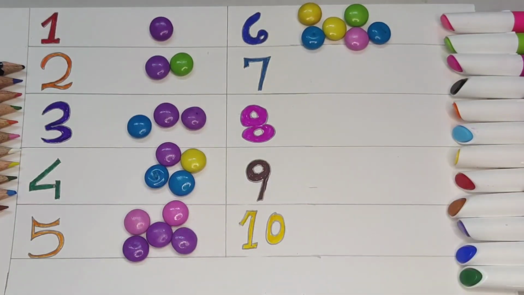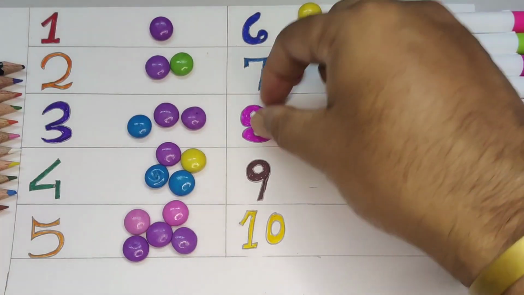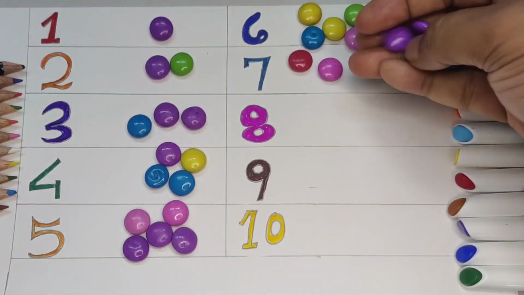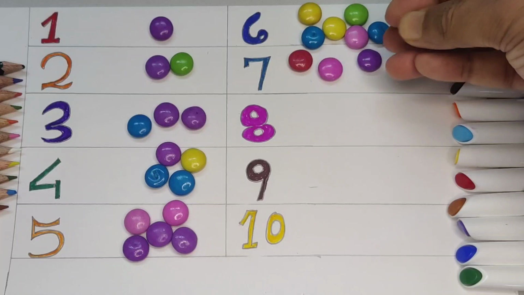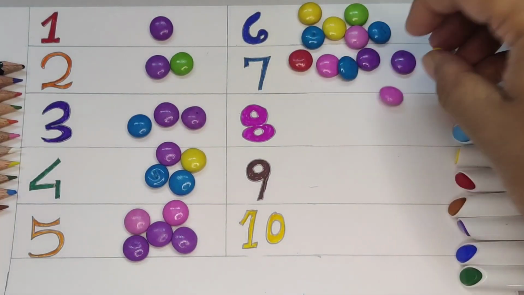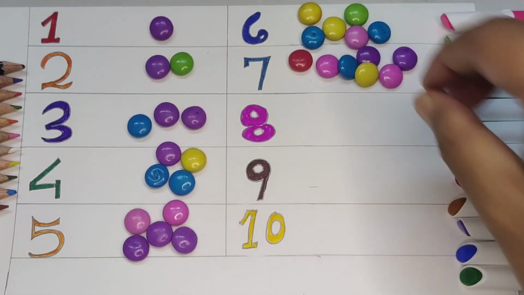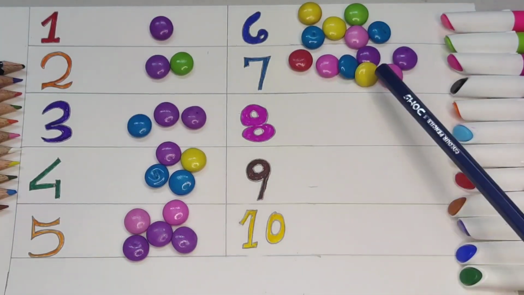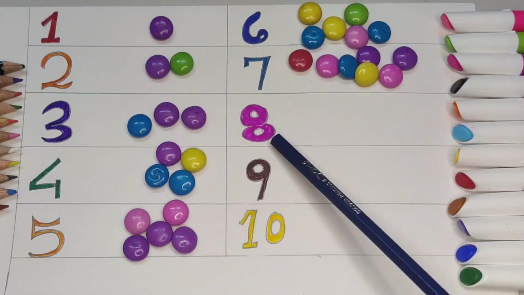7 for 7 chocolate. 1, 2, 3, 4, 5, 6, 7. 7 chocolate. This is 8.